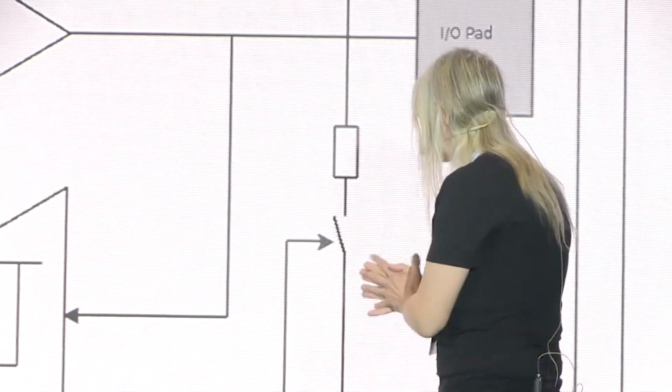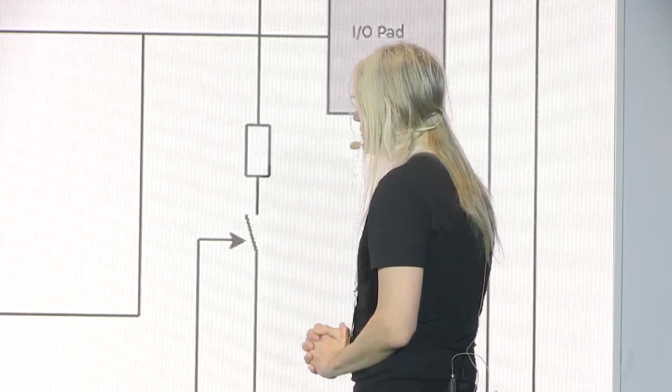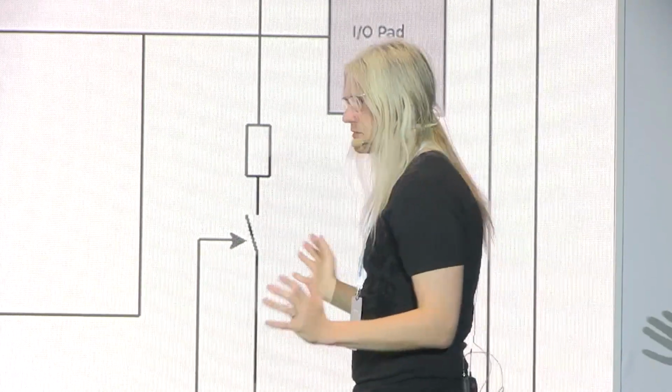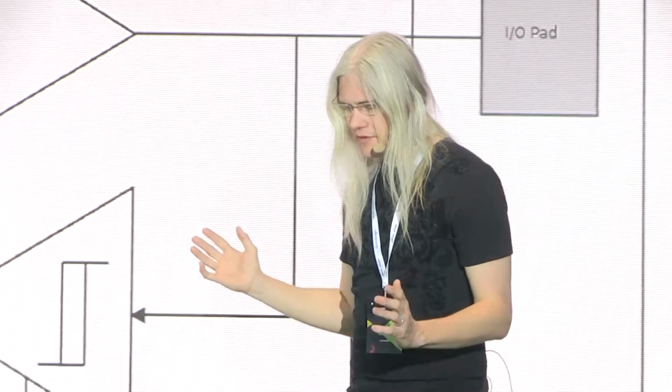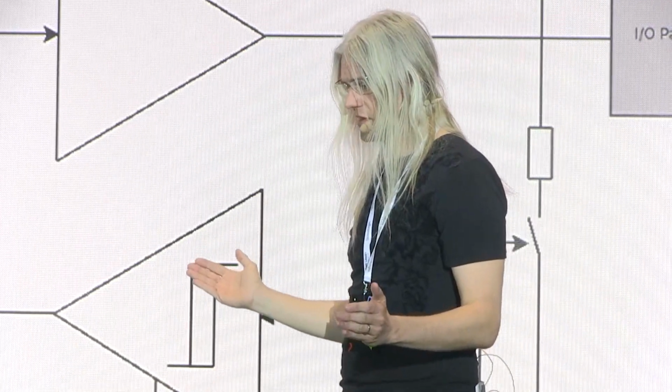Since my laser pointer is not working, I'm going to use my fingers. This is called an I/O cell in ASIC design lingo. People who write silicon, who write ASICs, they have a set of libraries that they call cell libraries.